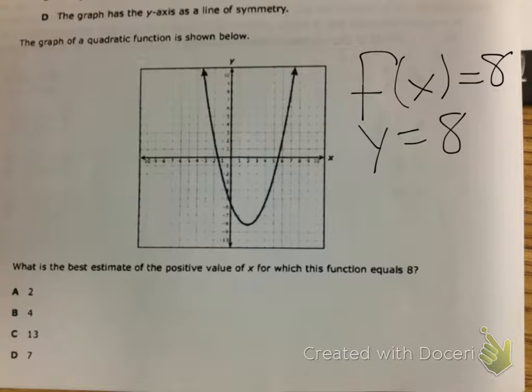You'll see it here in a second. That's what we're going to talk about in a second. Okay, so if you know that y equals 8, what's the question asking you then? What is the value of x when y is 8? So that means what you need to do is go up to 8 on your y-axis and draw a line through there, or as close to it as possible.